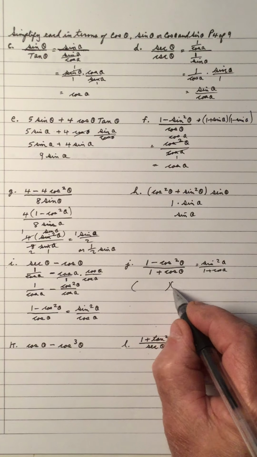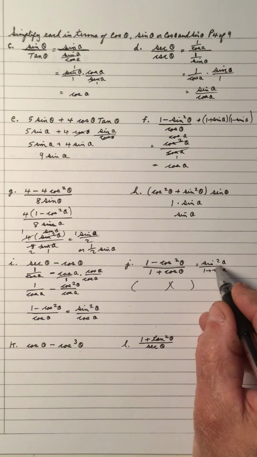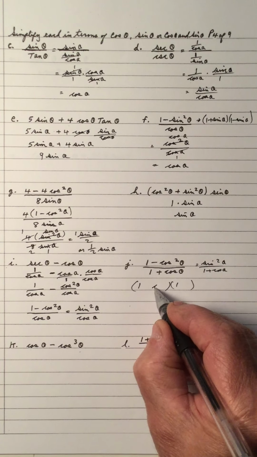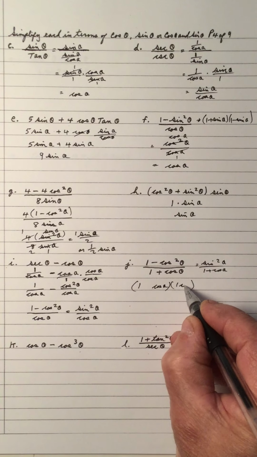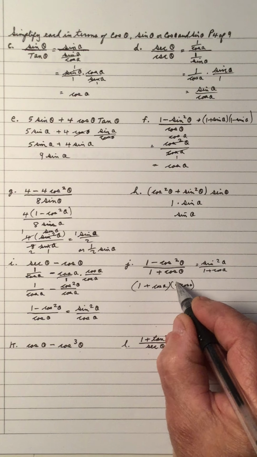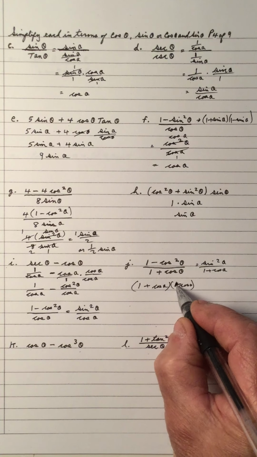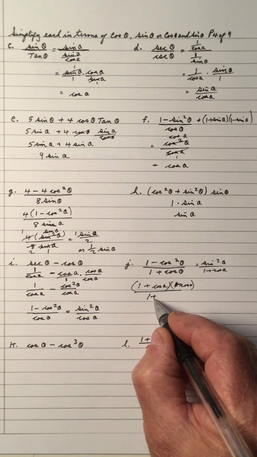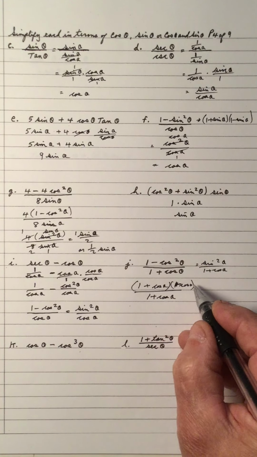So I recognize that this didn't do anything for me. So 1 minus cos squared is 1 minus cos with a plus and a minus. So that's 1 minus cos theta all over 1 plus cos theta.